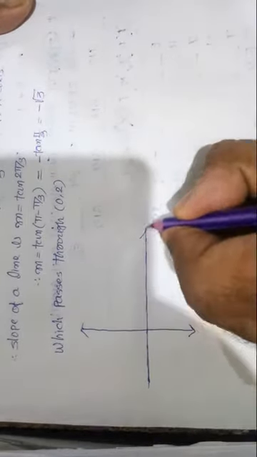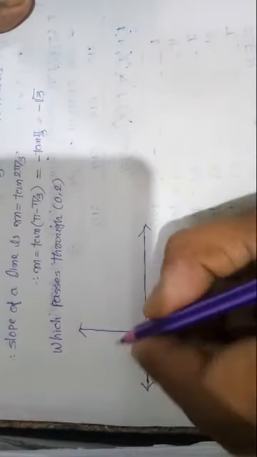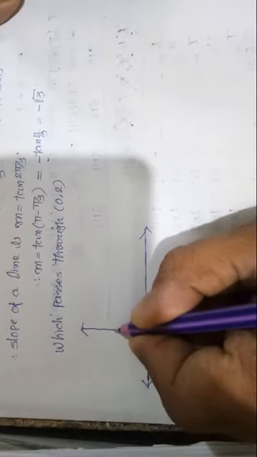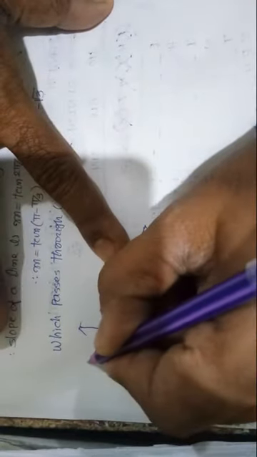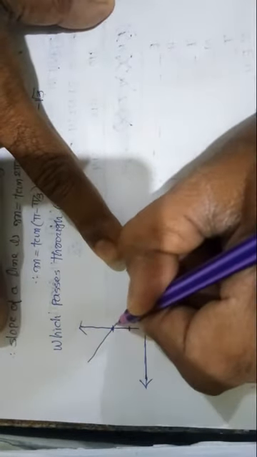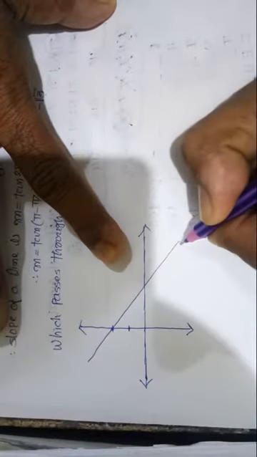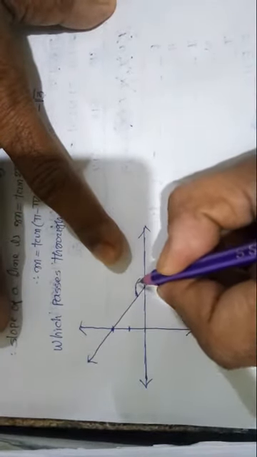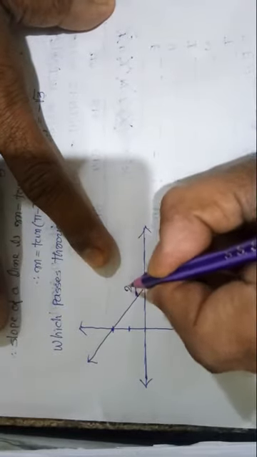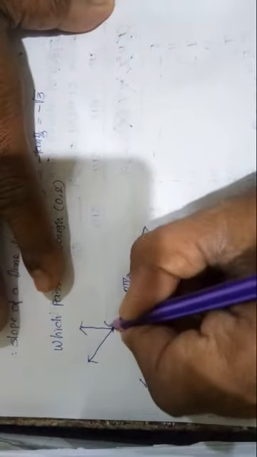Now (0, 2) obviously lies on the y-axis. The line makes an angle 2π/3, so it must be passing through the second and first quadrants like this. We are not sure about that, but with the help of the angle we may easily say so. This is an angle more than 90 degrees, that is 2π/3. Here is the point (0, 2).